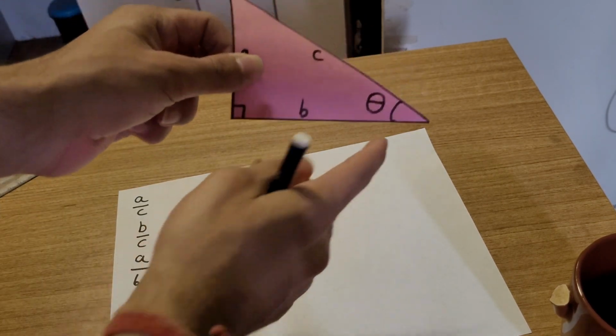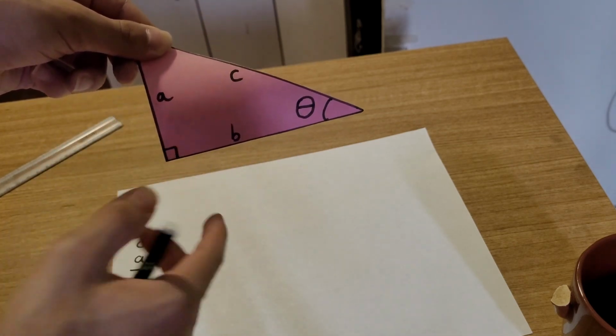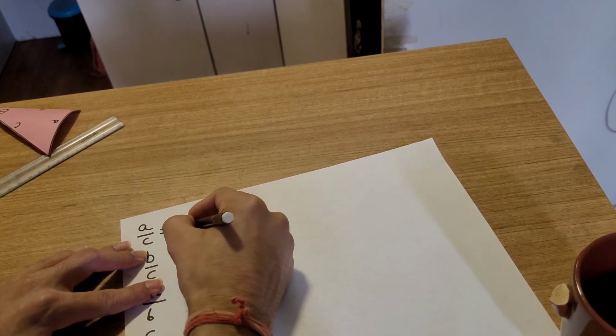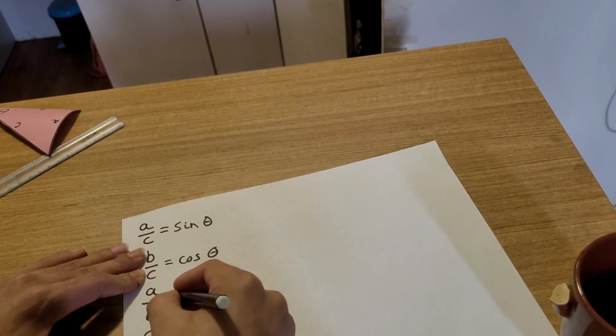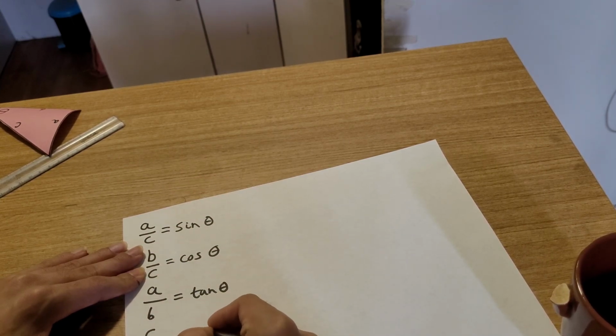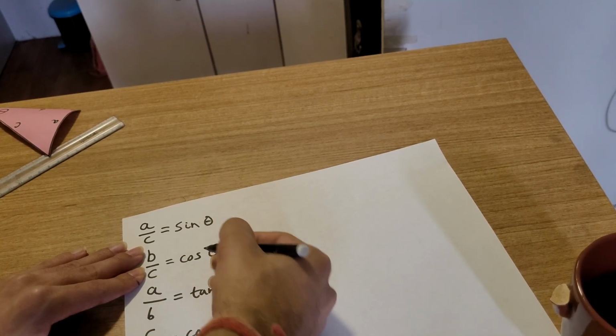Now we can define these in terms of theta, because in this case A is always opposite to theta, B is always next to it, and C, well, that's just the longest side. That doesn't matter depending on what theta we take. Now the Greeks came up with names for these. They called A over C in this case as sine, B over C as cos, A over B as tan, C over A they called as cosec, C over B they called as sec, and B over A they called cot. The full forms are sine, cosine, tangent, cosecant, secant, and cotangent.